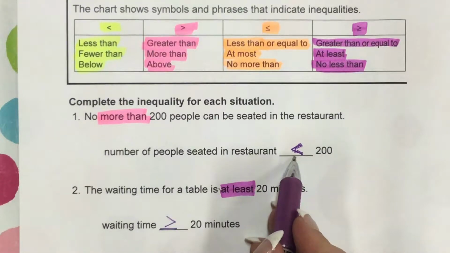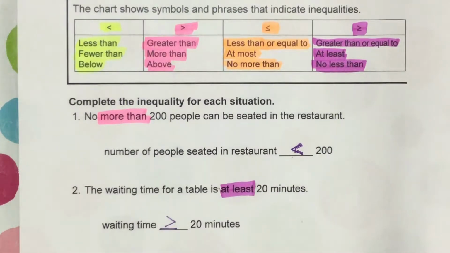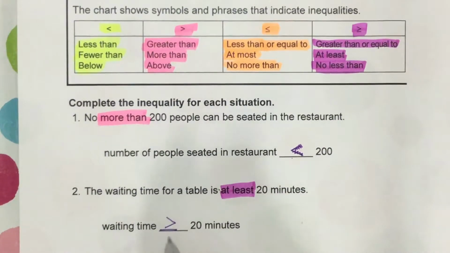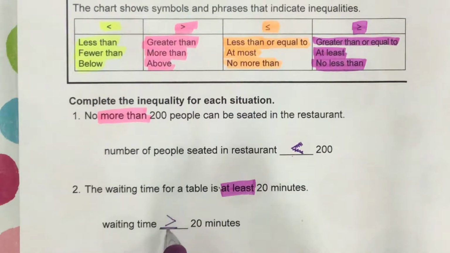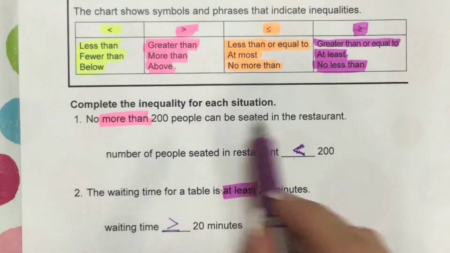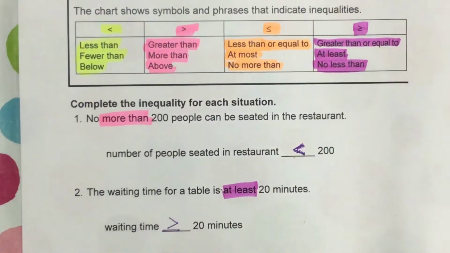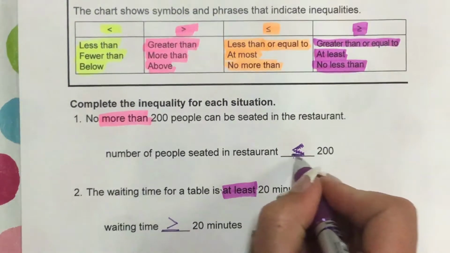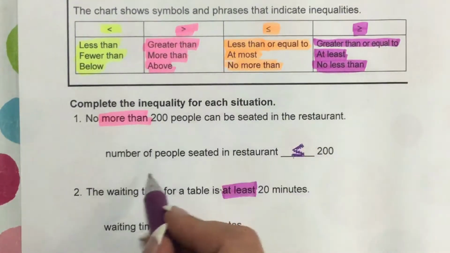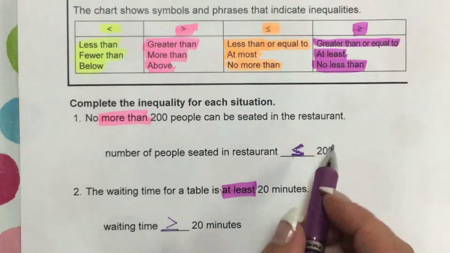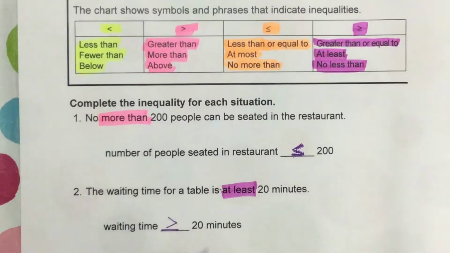I probably should have made that equal to as well, now that I'm thinking back at it. So the waiting time is greater than or equal to 20 minutes because the waiting time for a table is at least 20 minutes. Let's go back up here. It says no more than 200 people can be seated in the restaurant. No more. Well, then can 200 people? Yes, they can. So the number of people seated in the restaurant should be less than or equal to 200. And this one should be that the waiting time is greater than or equal to 20 minutes.